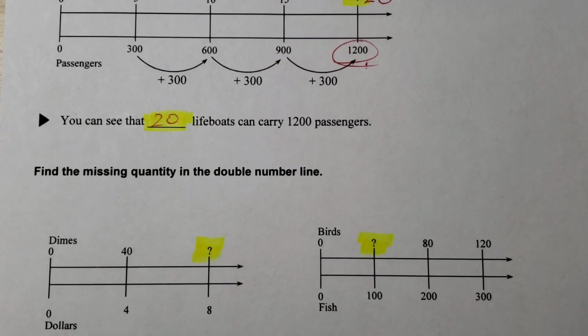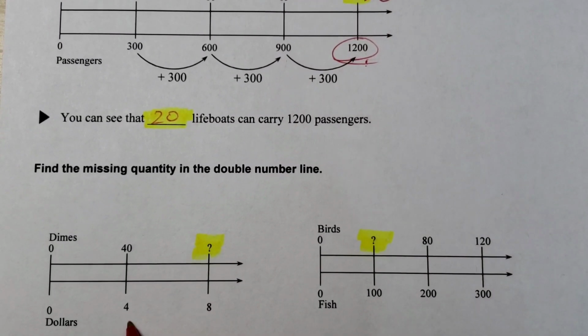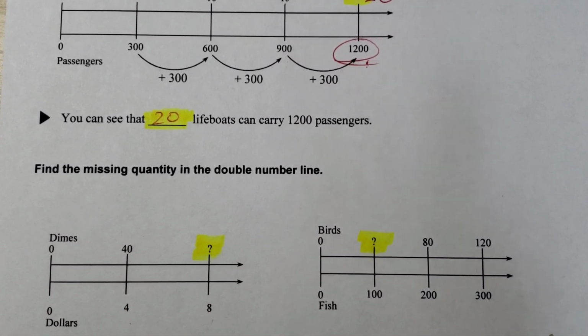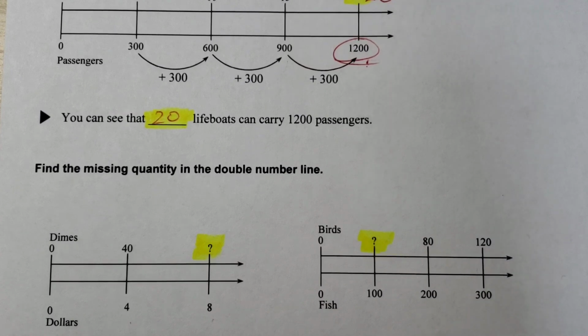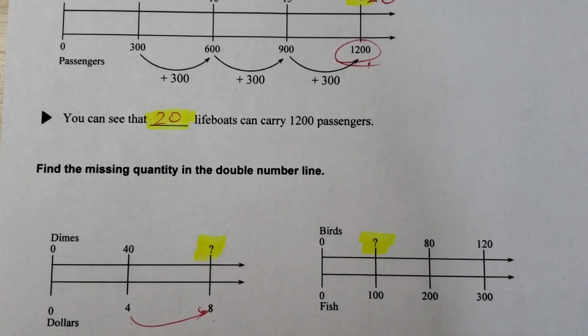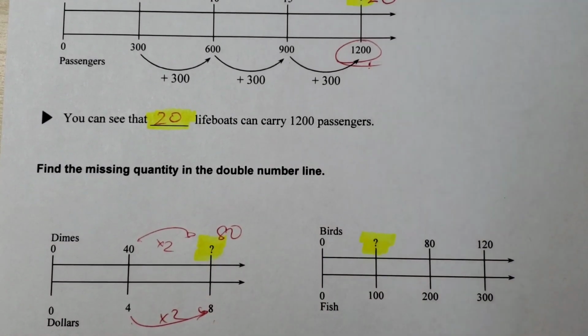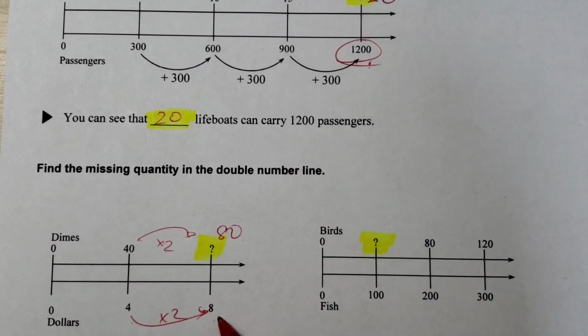Let's do these last 2 examples. So again, from 4, it becomes an 8. For every 40 dimes, there's $4. There's a lot of ways to do this, but let's just use what we know. So 4 times something gets you 8, times 2. So that means 40 times 2 gives you 80. There's 80 dimes for every $8.